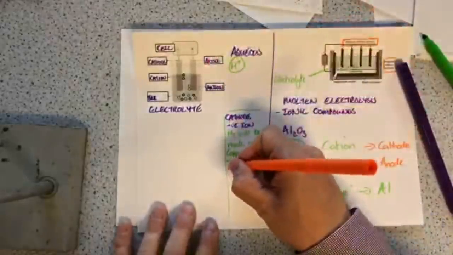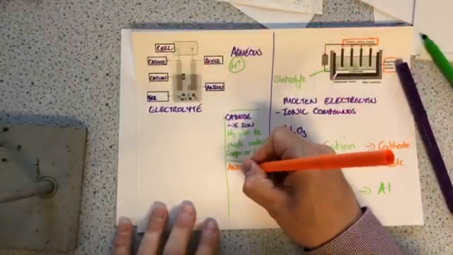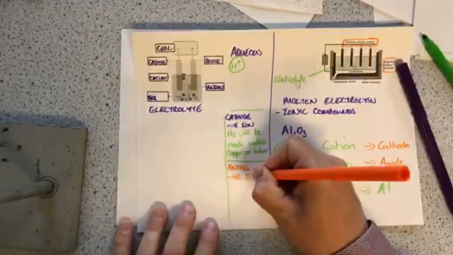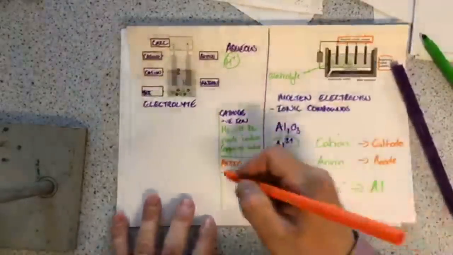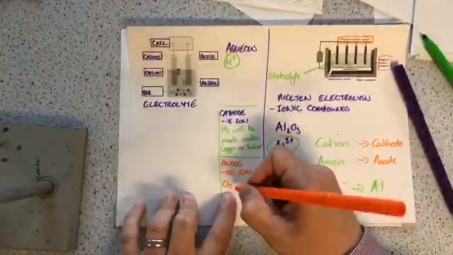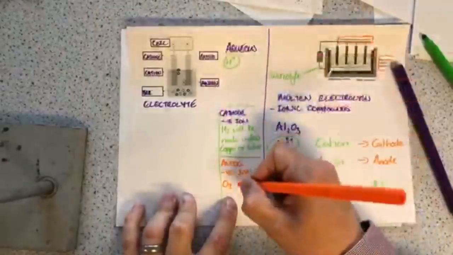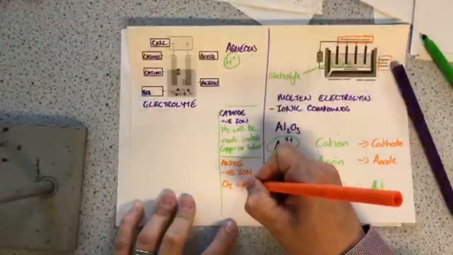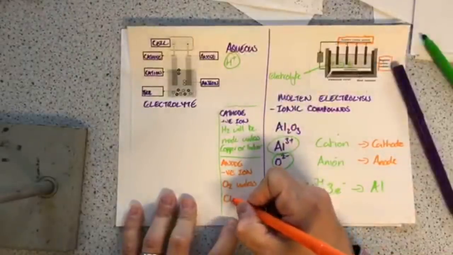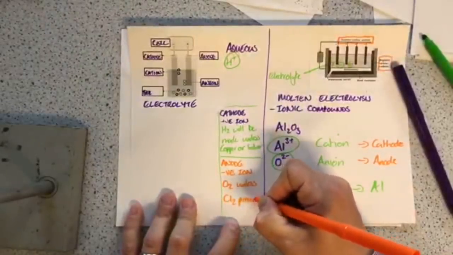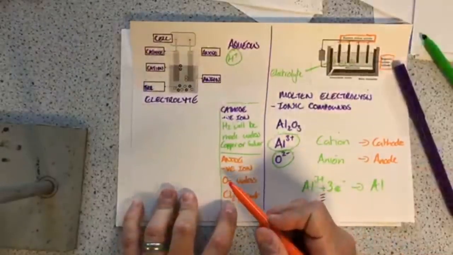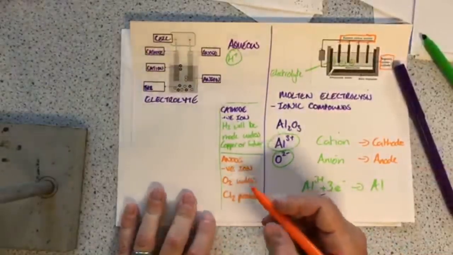At the anode, which is the negative ion, it will most often be oxygen. It will be oxygen made at the anode unless chlorine is present. There are a couple of other situations, so it could be bromine or iodine, but generally speaking, it will be oxygen unless chlorine is present.